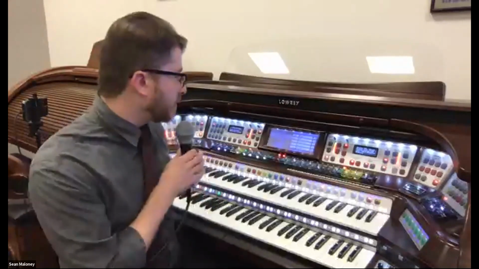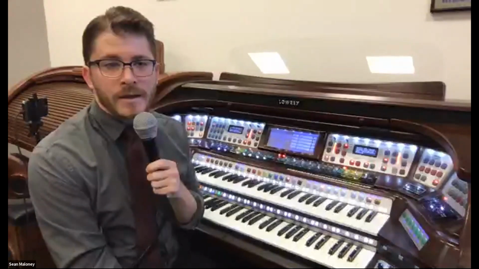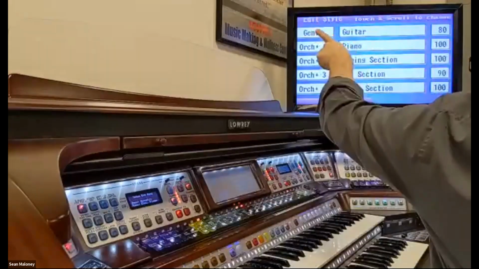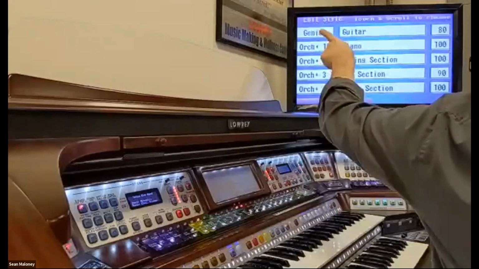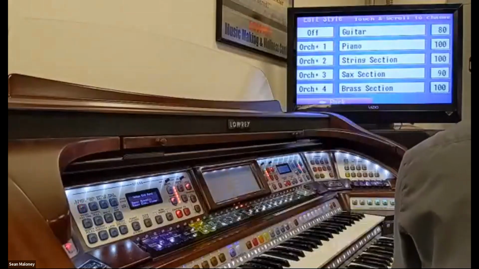Yeah, you just touch it like I said on the screen here. Let me show you one more time. On that screen here, I'm touching the touch screen, so you can't see it on here, but all you do is you touch. If you want to turn that genie off, just touch where it says genie, and when that turns off, it'll say off.